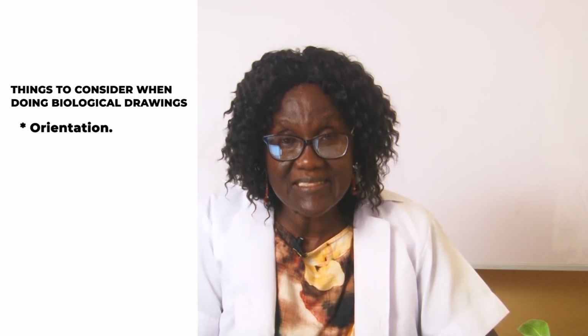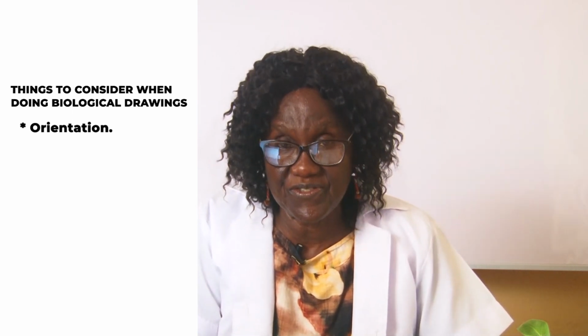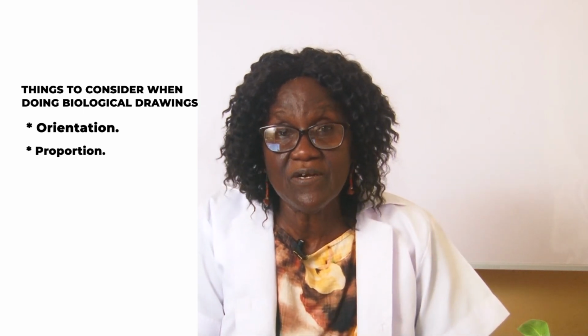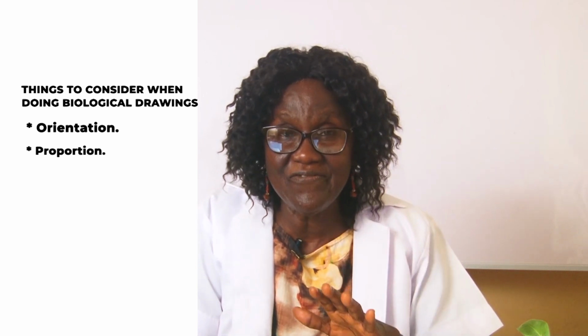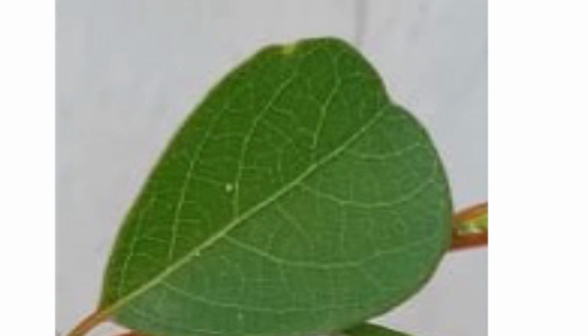Then another thing that is needed is proportions. Your proportions must be good, right? And we are going to use that leaf in the shorts to look at proportions and some of the other things that you need to look at during biological drawings. So let's go.